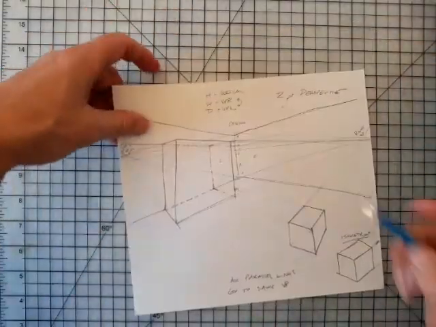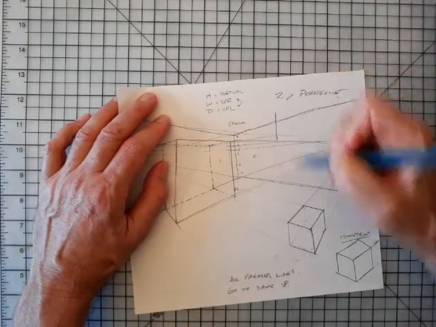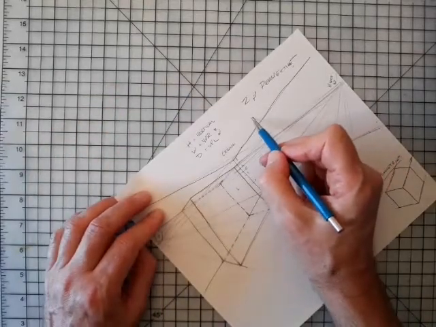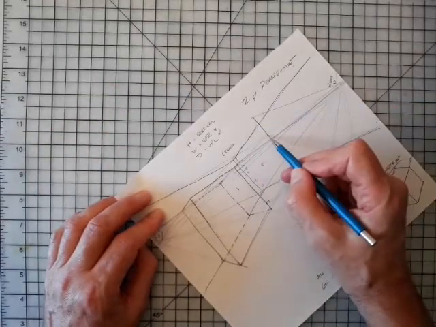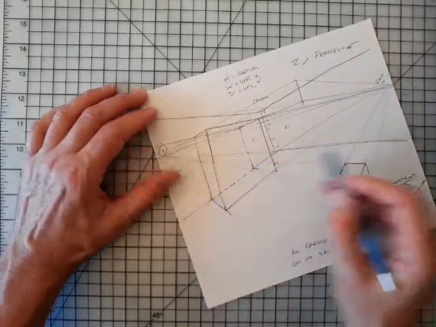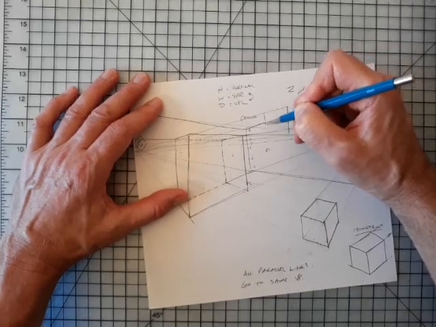If I wanted to float a box up above my eye level in this room, again, I'd create a line just like I did down here. Then I'd go down towards the right vanishing point and down towards the right vanishing point here. And I'd go down towards the left vanishing point and down towards left vanishing point. I'd create the edges of the box like so.